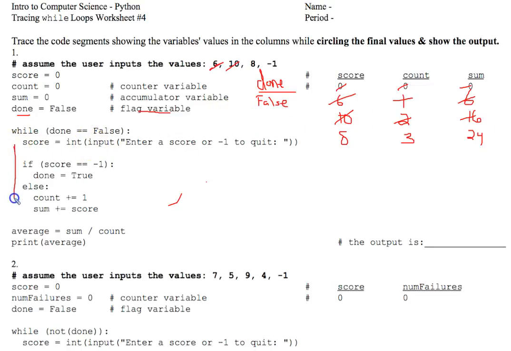We iterate again. This time the user, we agree, inputs a -1. So cross out this 8 here and make it a -1. And now let's be careful. The if statement is asking, is score equal to -1? Is -1 equal to -1? True. The sentinel value was typed in by the customer.